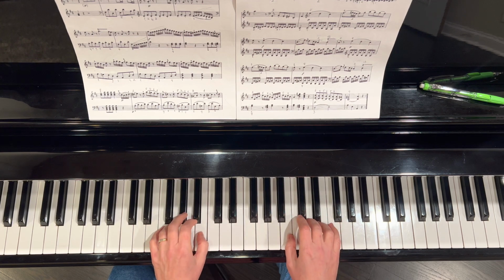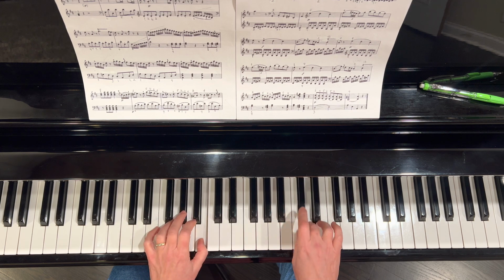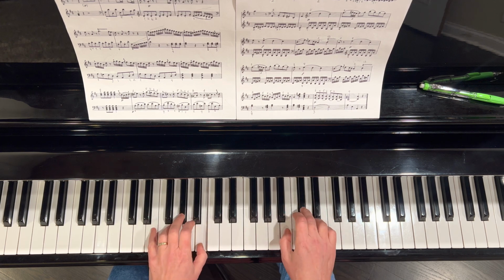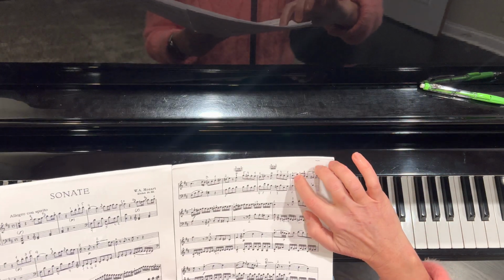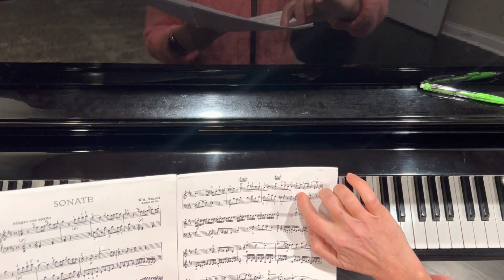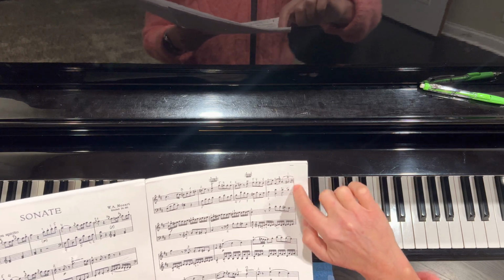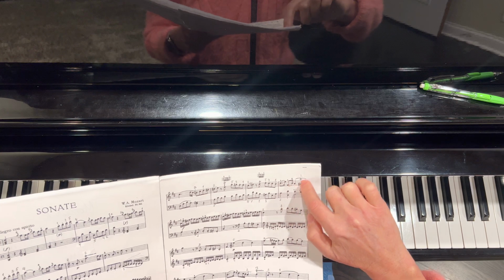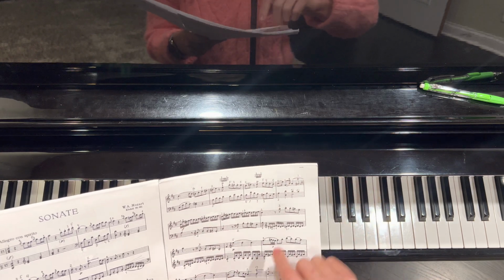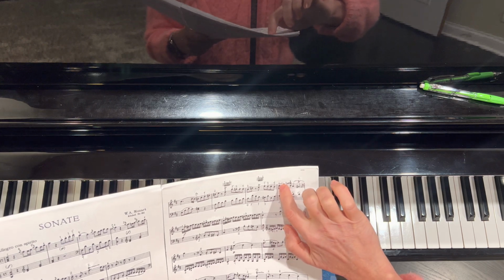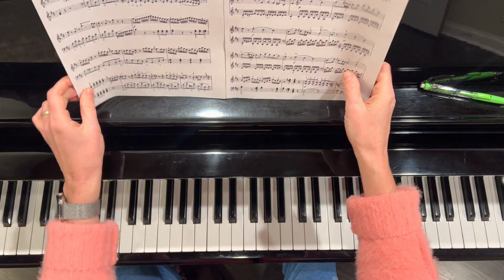Also practice only this gruppetto. And where is the end? Kind of the end of this phrase is here. C sharp and A. And this little tail brings us to the last section, the conclusion section. But we need to close the door here after this beautiful melody.